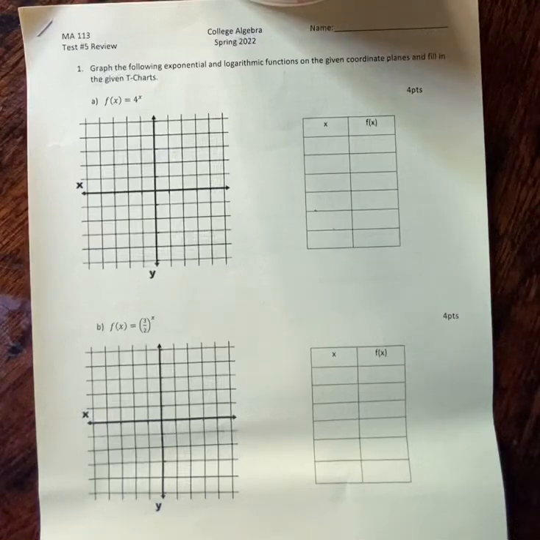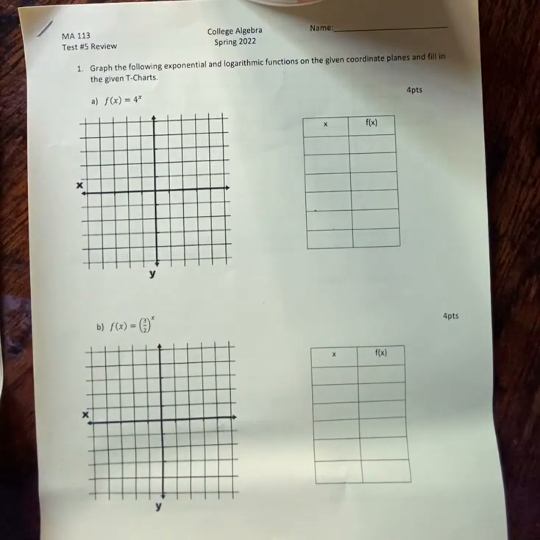Hey guys, so today we're going to work through the Test 5 review. This is available for you to download, or you should have been able to pick it up in class.